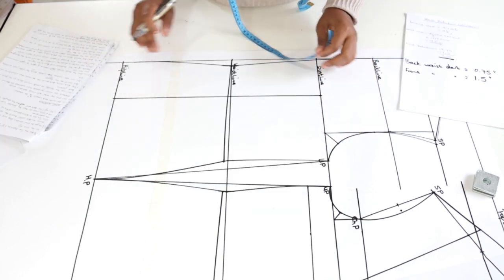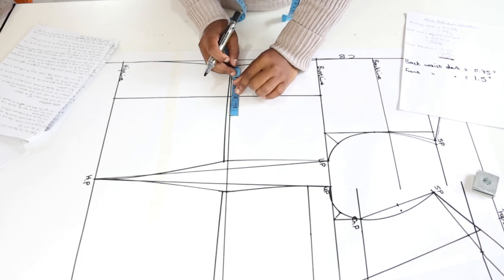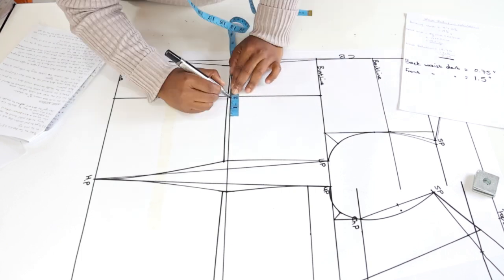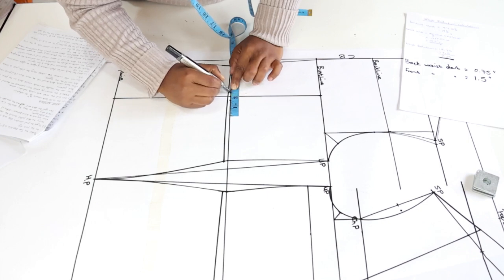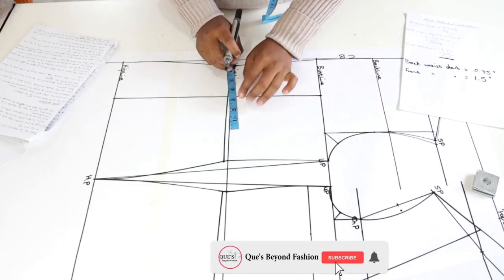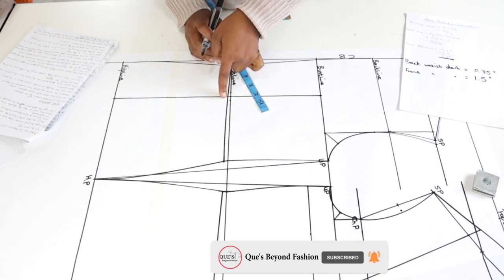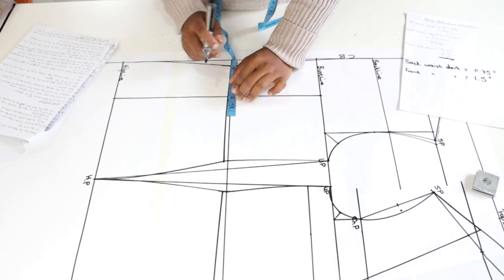I'm going to start from the back. I'm going to measure 3/8 on either side of the lines. 1, 2, 3, make a mark. And also measure 3/8 this side. And also do it for the other waistline that is below. Measure the same thing here.